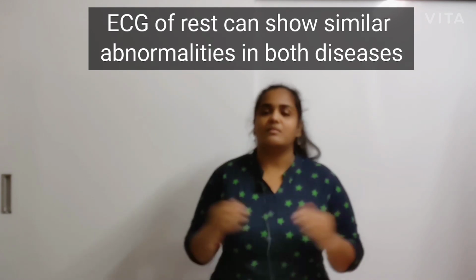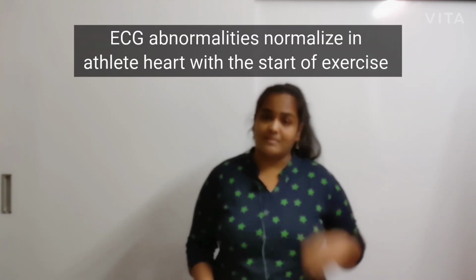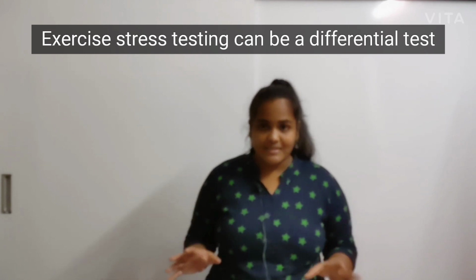How do you differentiate it? If you go for an ECG at rest, your athlete's heart and hypertrophic cardiomyopathy are similar. They will show similar abnormalities because of the enlargement in the heart. But in athlete's heart, these abnormalities in the ECG become normalized when they start exercising. So the biggest differentiation which you can do between hypertrophic cardiomyopathy and athlete's heart is exercise stress testing. There are a variety of types and protocols which can be followed. They are usually treadmill based but can be done in different ways also. Okay, so these are the main differentiations which you need to do.